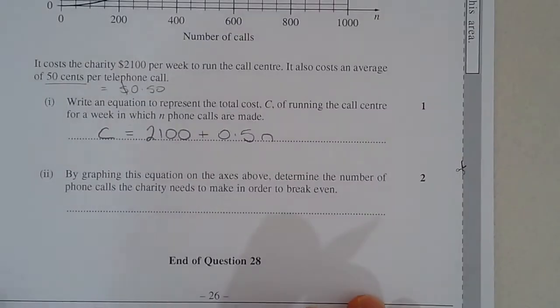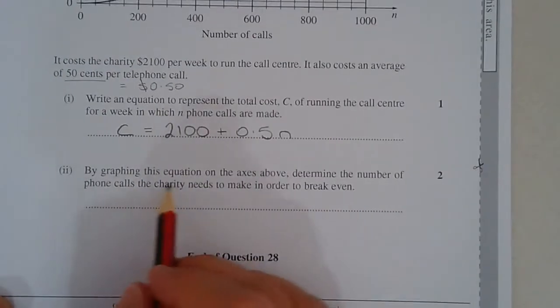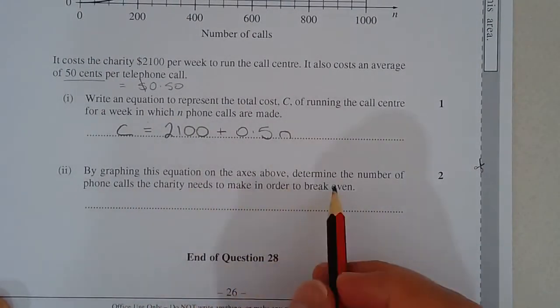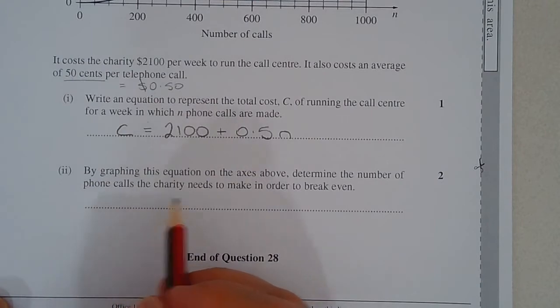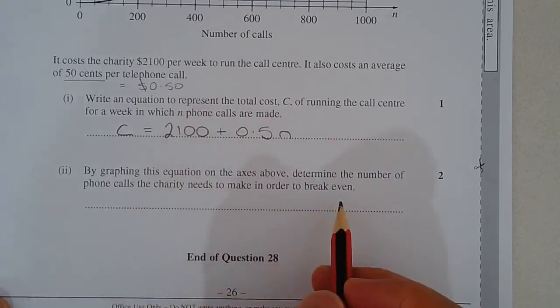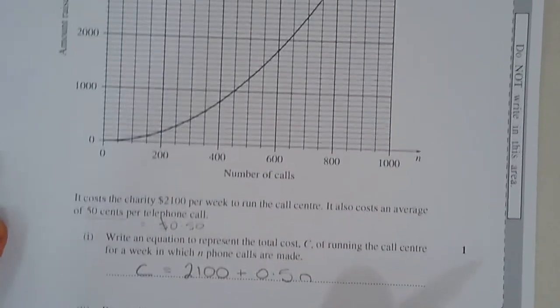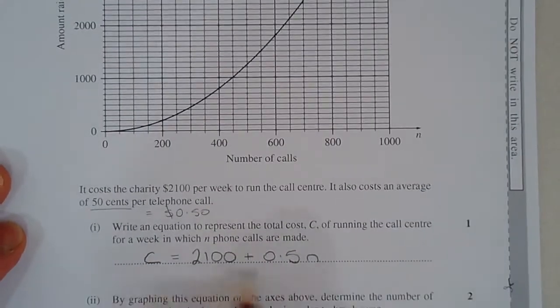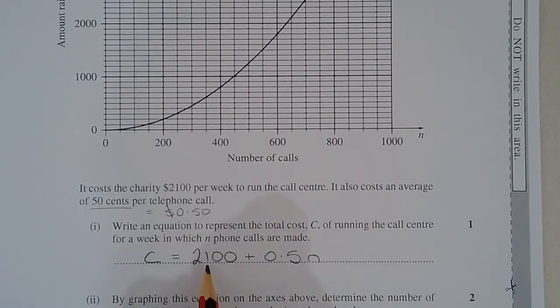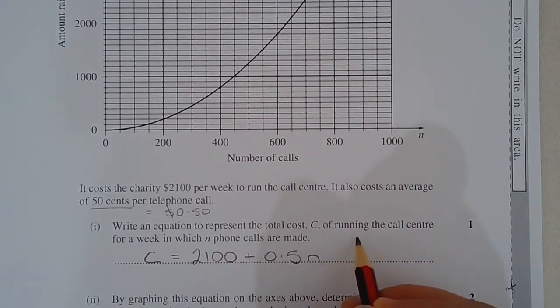So part 2, by graphing this equation on the axes above, determine the number of phone calls the charity needs to make in order to break even. Okay. So this is a linear equation. This C equals 2,100 plus 0.5 N. This is the y-intercept, 2,100, even though it's written back to front.